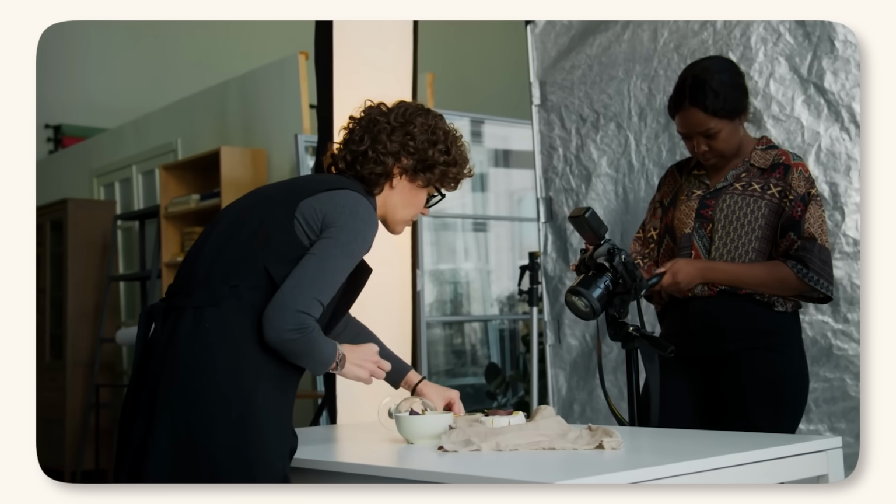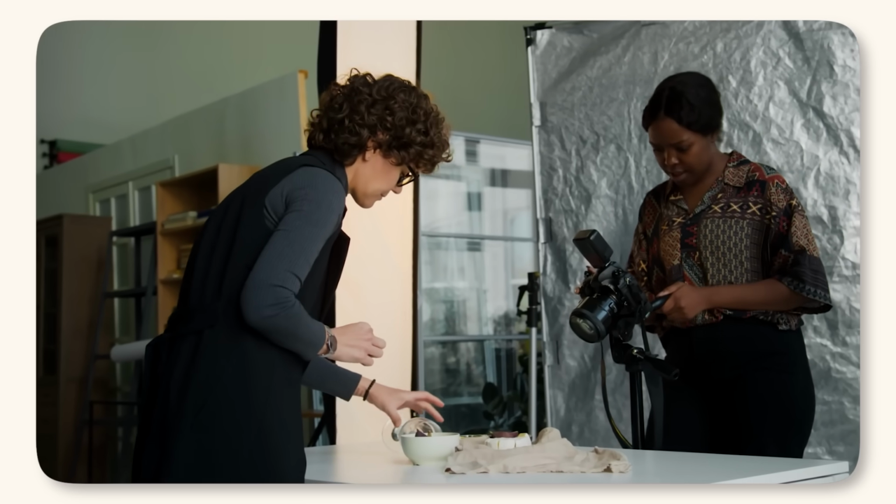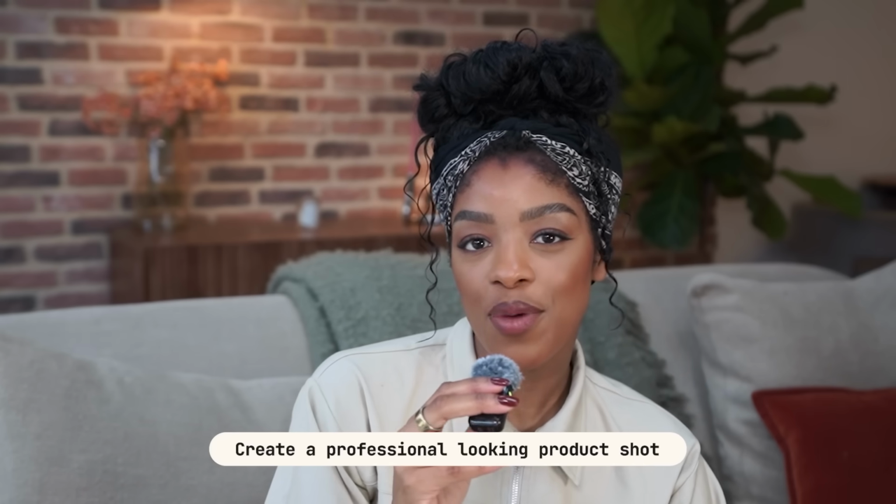I think we all know that product photography is one of those things that looks really easy until you try to do it and you're like, this doesn't look how I thought it would look in my head. If you follow this tutorial step by step, you'll be able to create a very professional looking product shot. So for this section, we're going to focus on Adobe Express.